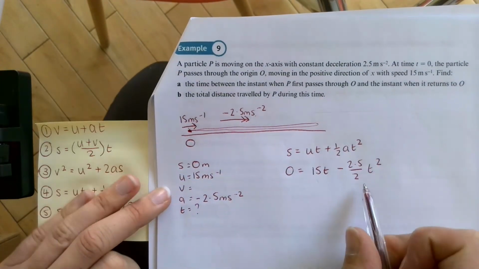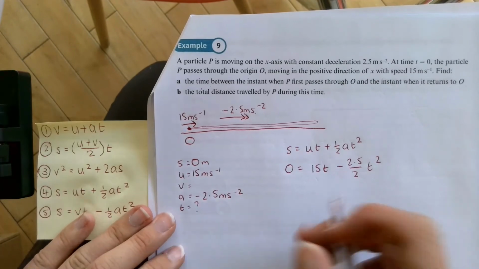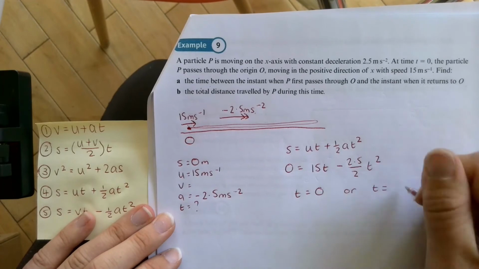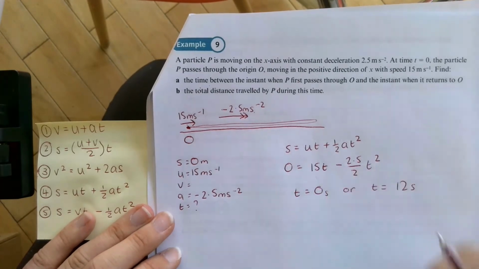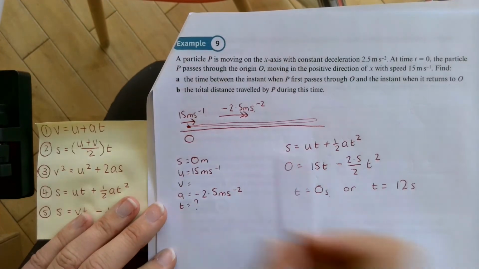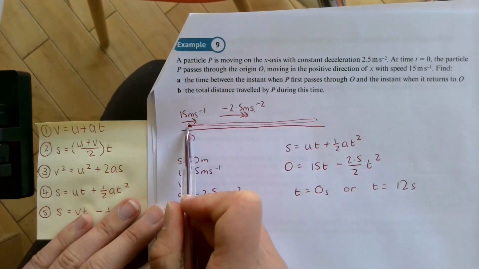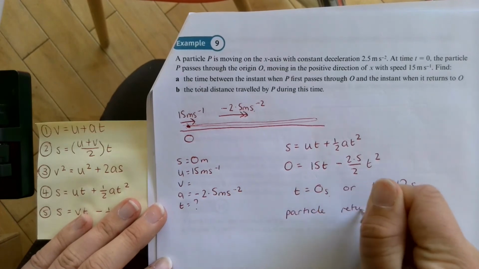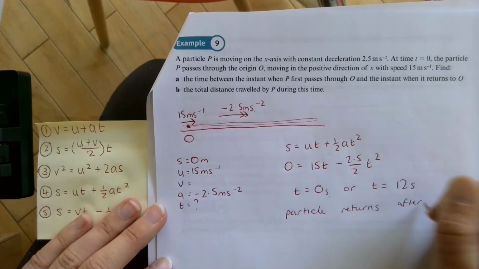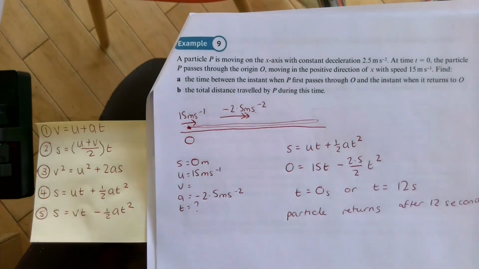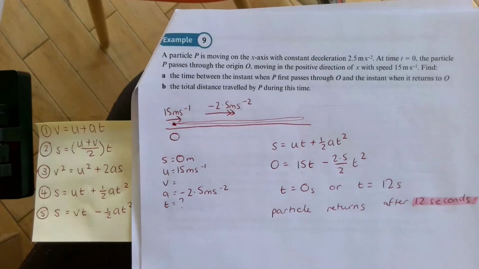And again, I can use my calculator quadratic function to solve this one. And we should get that t is equal to 0, or t is equal to 12 seconds. Well, t is 0 was when the particle started at O, so t is 12 must be when it's gone all the way out and returned back to O. So the particle returns after 12 seconds. 12 seconds is my answer there.